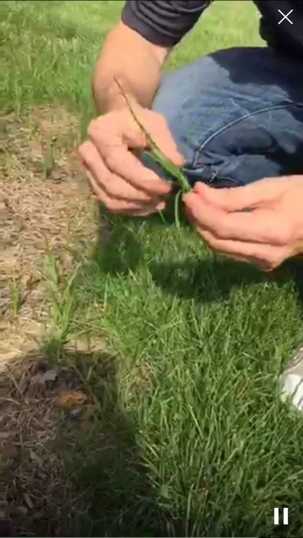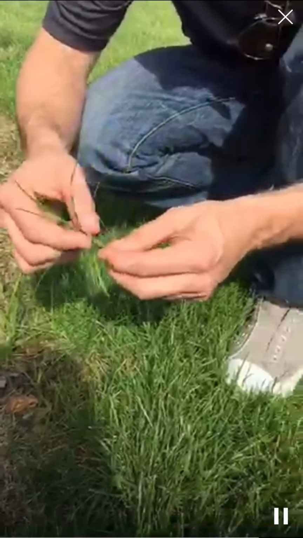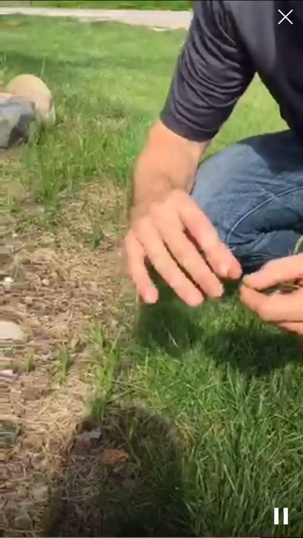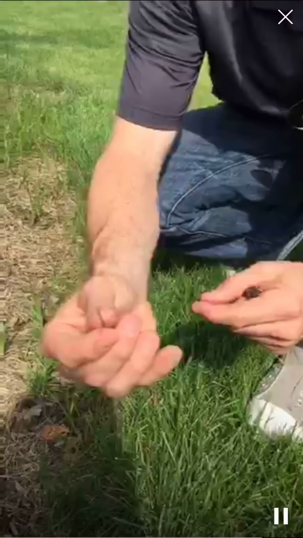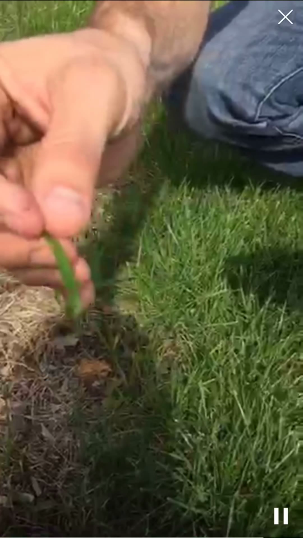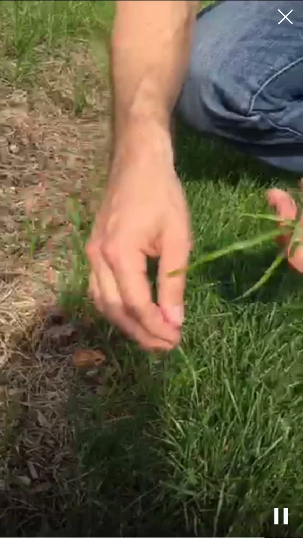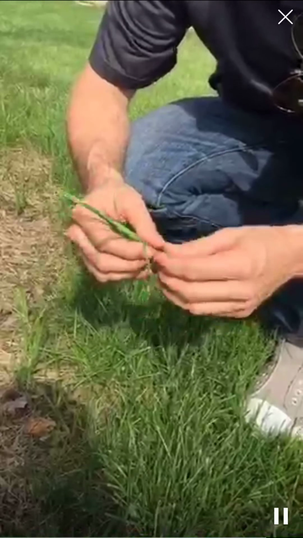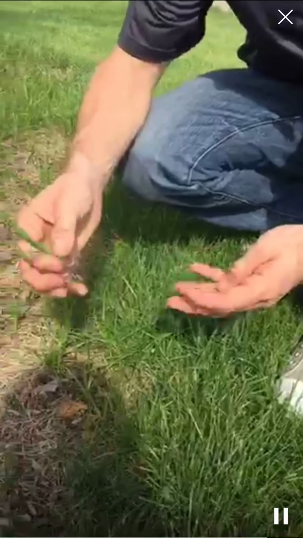But nut sedge is defined by these triangle shaped, and I'll rip one off here. It's a triangle shaped grass blade. I don't know if you can see that here, but this is actually a sedge. This will actually grow little onion-like bulbs right off of here. This isn't a weed, this is actually a plant.